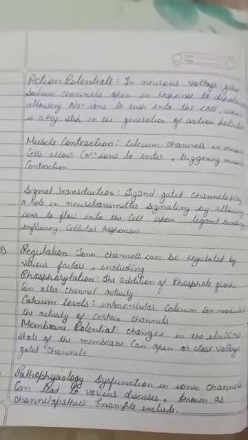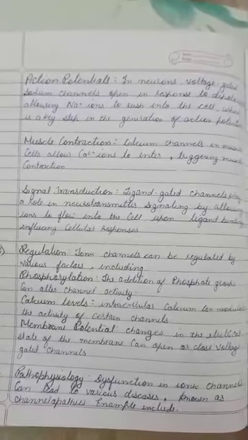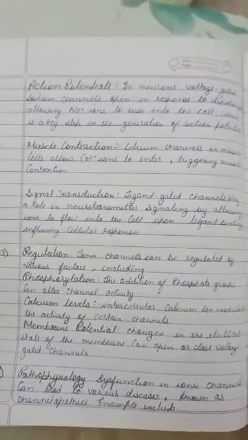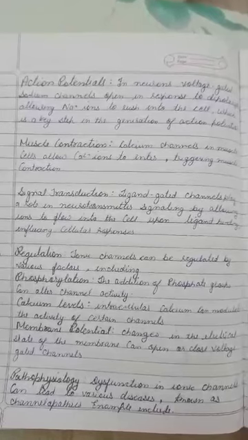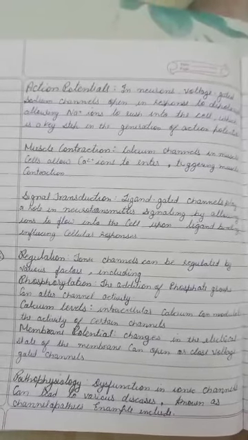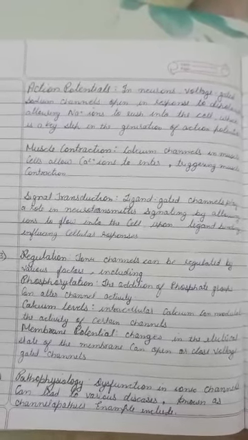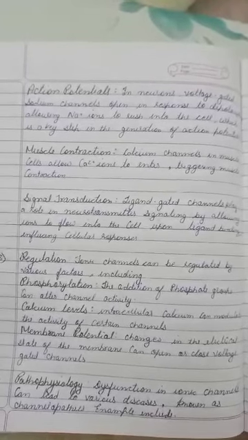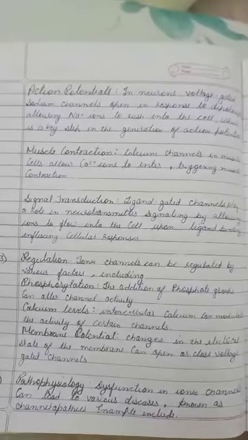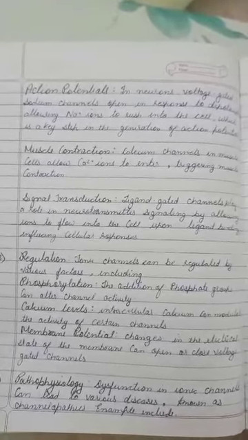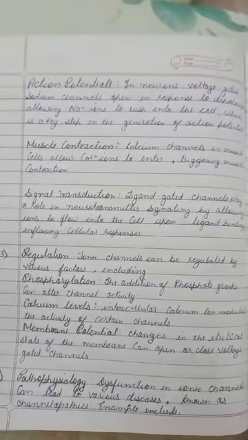Next, we will discuss signal transduction. In signal transduction, ligand-gated channels play a role in neurotransmitter signaling by allowing ions to flow into the cell upon ligand binding, influencing cellular responses.